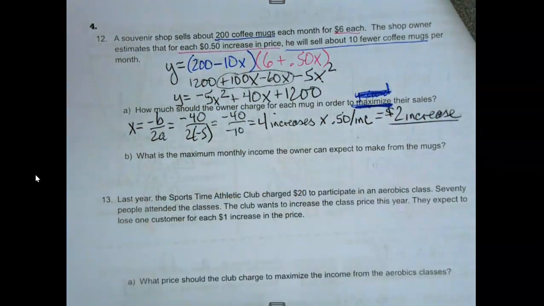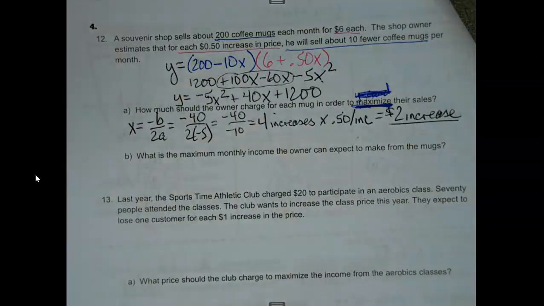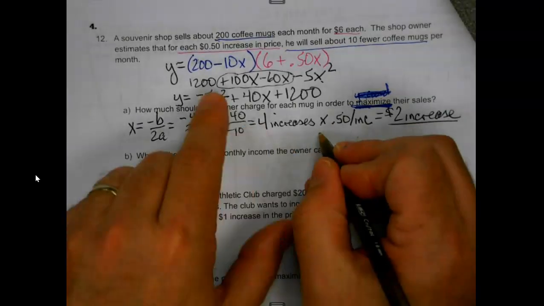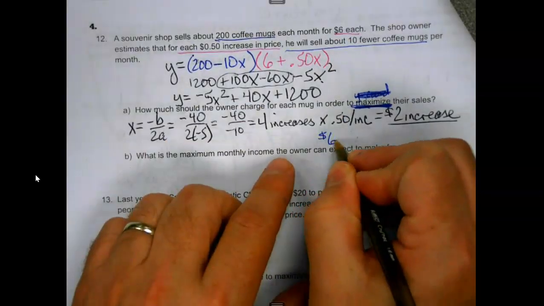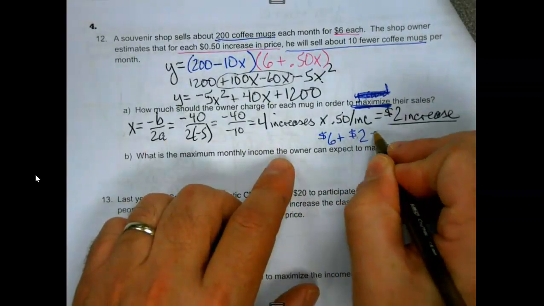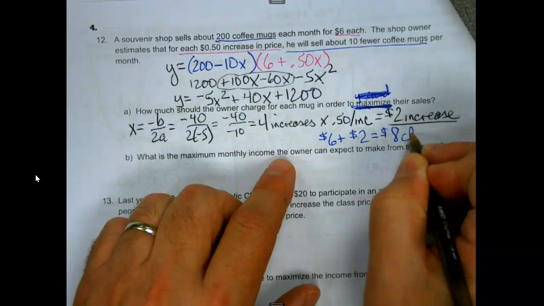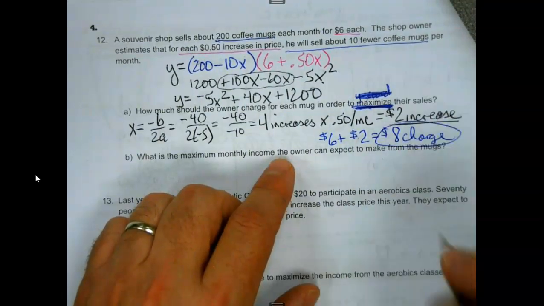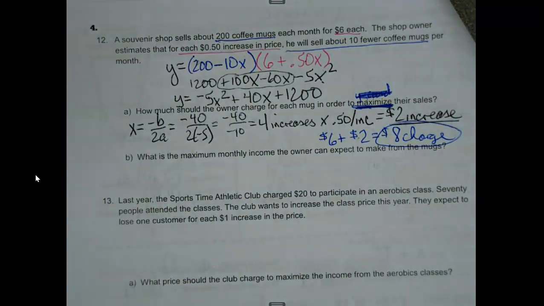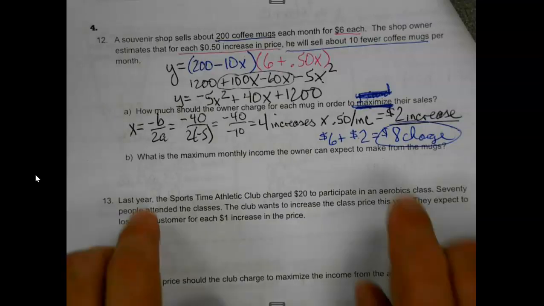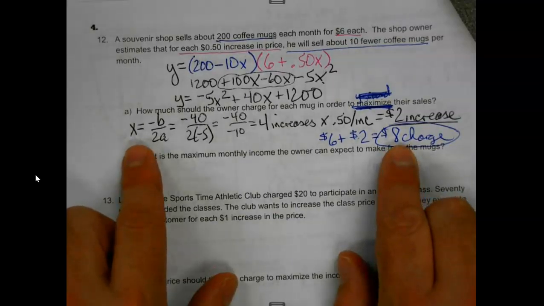So the math is telling the owner, hey, you need to increase the price of your mugs by $2 each, which means if I'm currently charging $6 and I add this $2 increase, I should be charging $8 a piece. But here's the good news. That's the last part of the math I need to go looking for, because what did I just find? I just found the x value at my vertex.